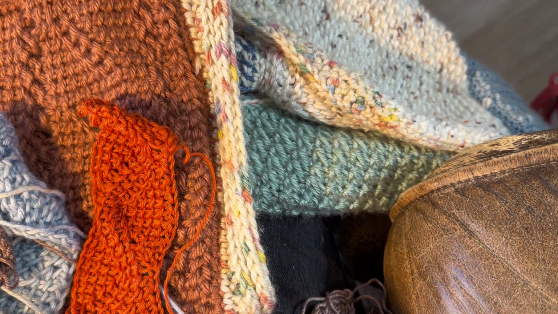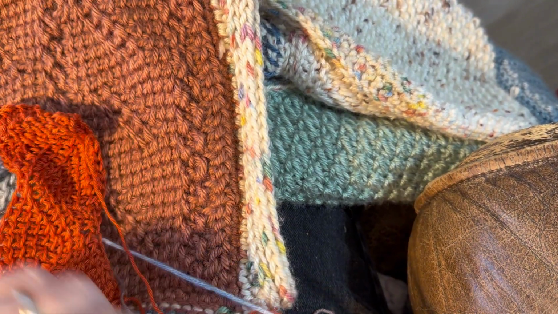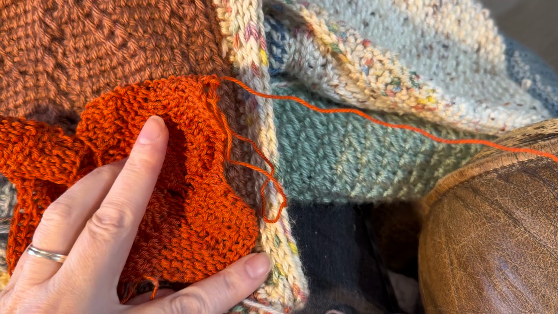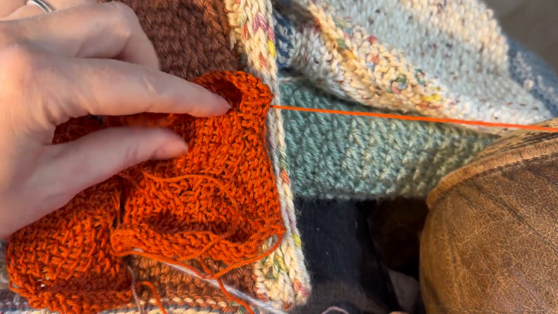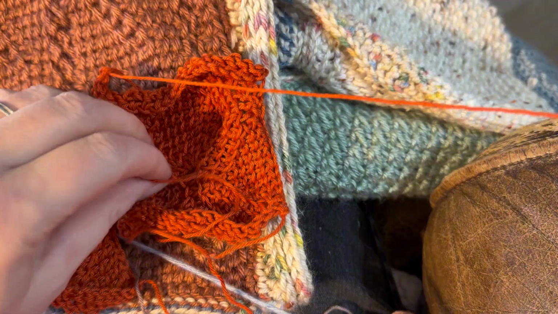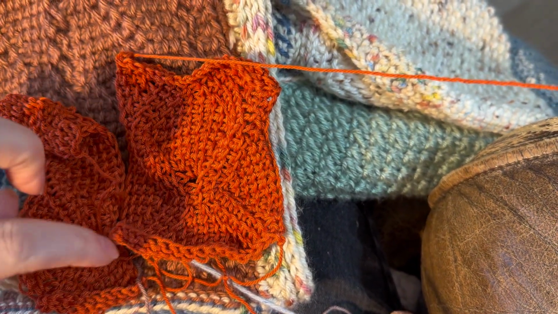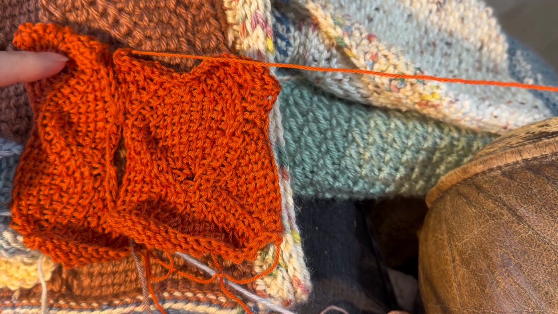So my next experiment was this one. I'm trying to see, is this? That's the back. So here you can see the swirling that I had created here with this.